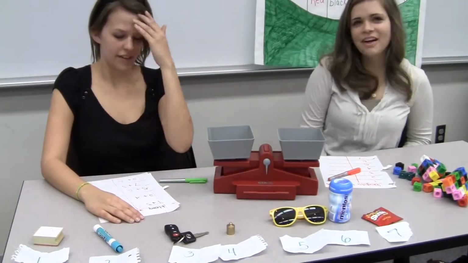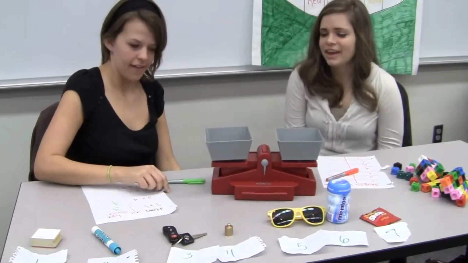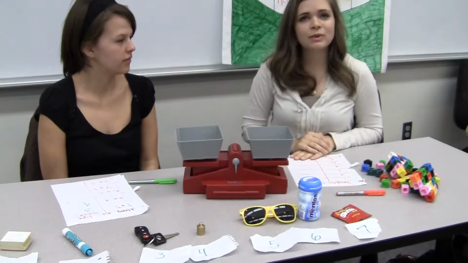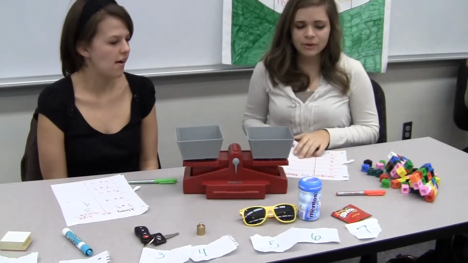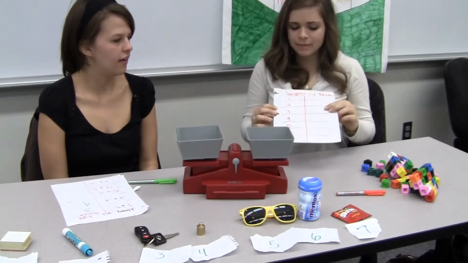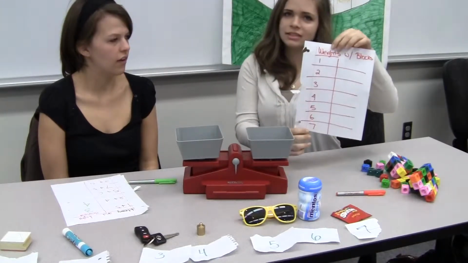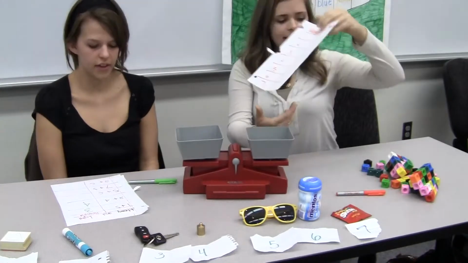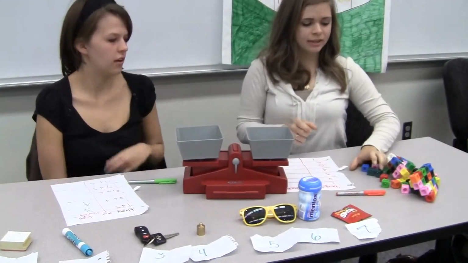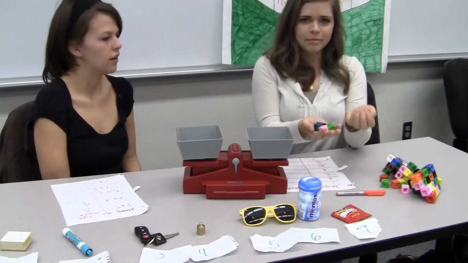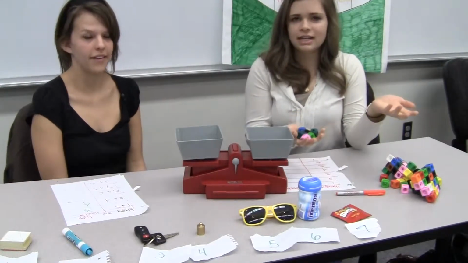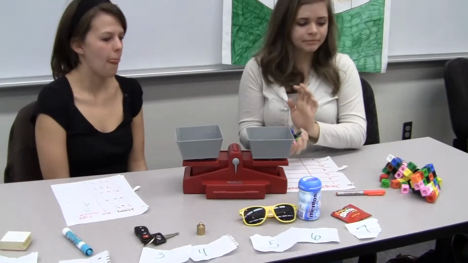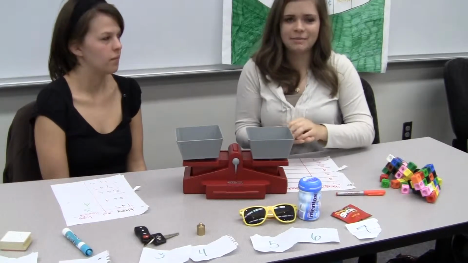Okay, so along with this activity, you can do another activity that deals with estimation. And what you do is you have another sheet of paper that also lists the objects from 1 through 7 that you have, and you also have blocks. Today we are using multi-link blocks, but you can use any type of blocks or any uniform thing that weighs the same thing.